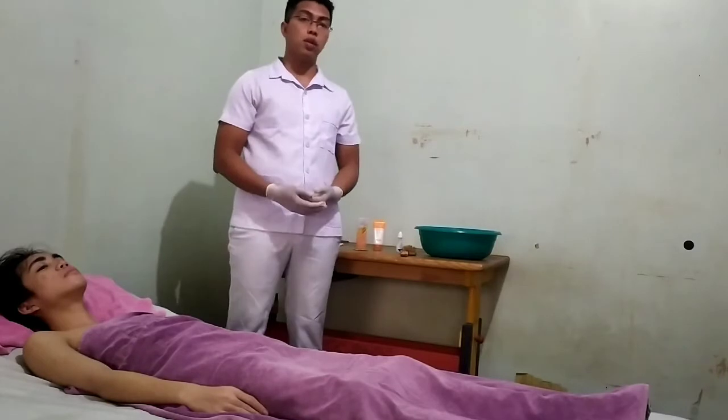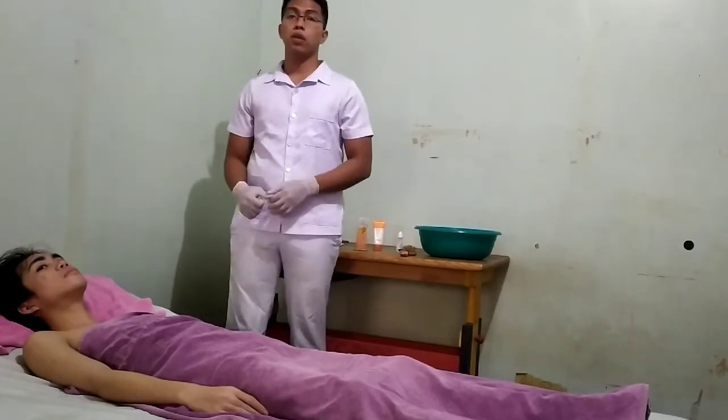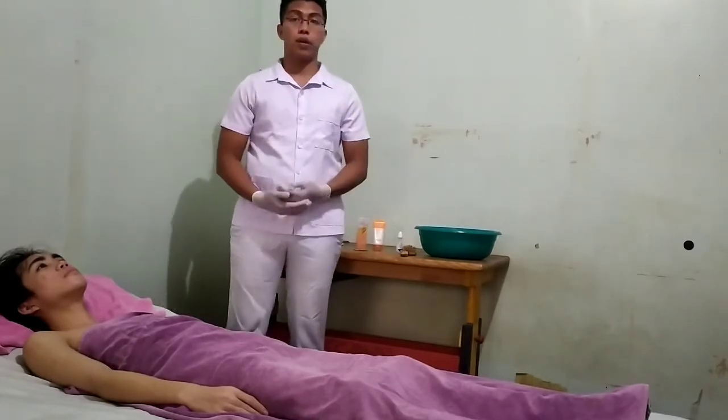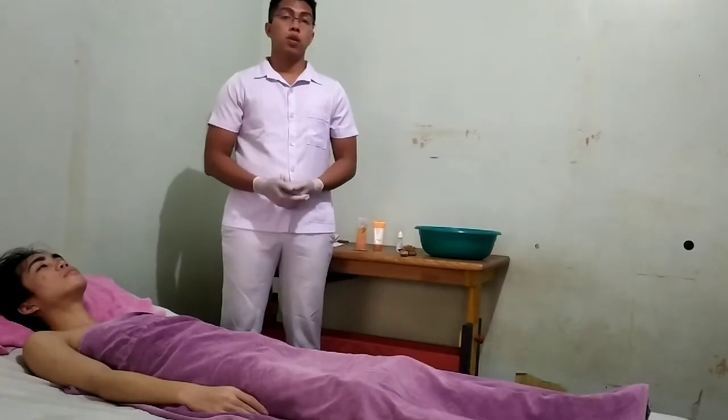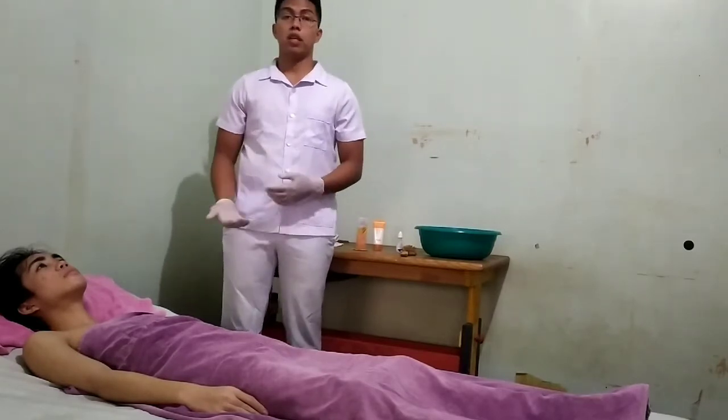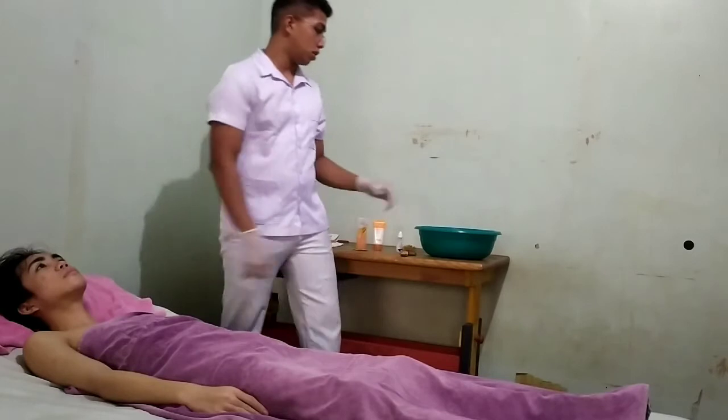Discard the washcloth that we used on our assessment, then maintain the privacy of the patient.